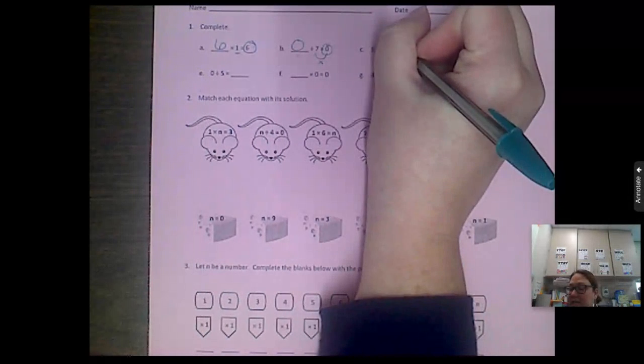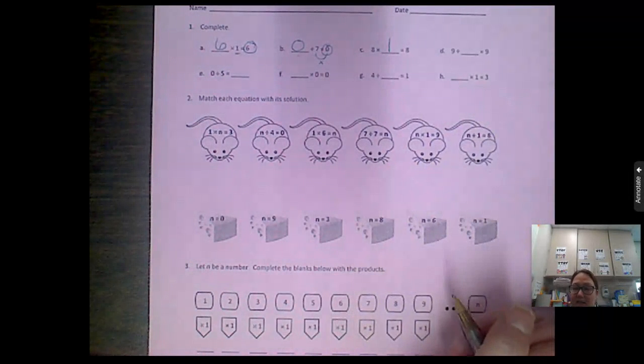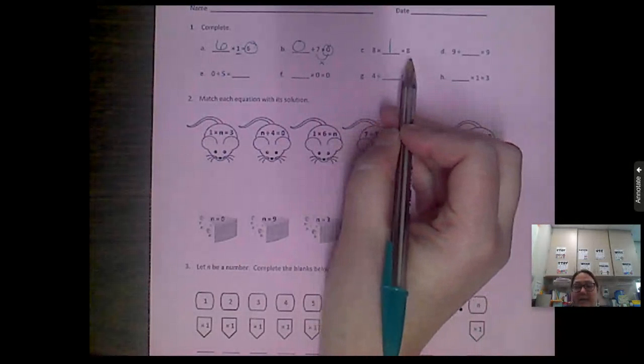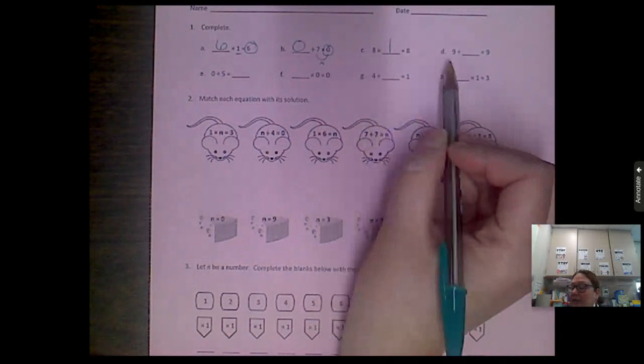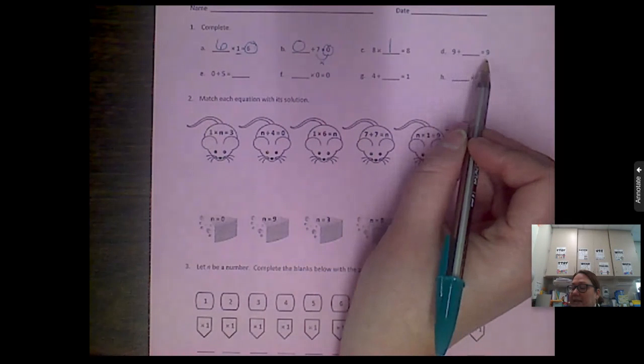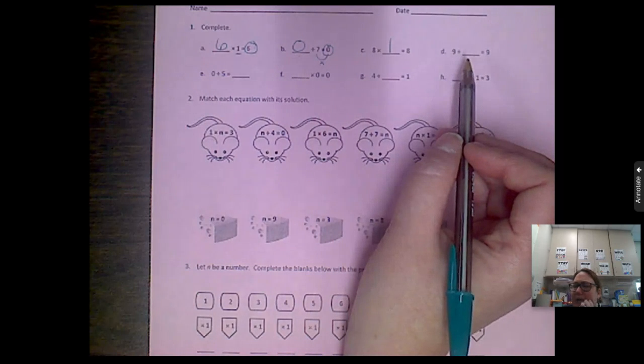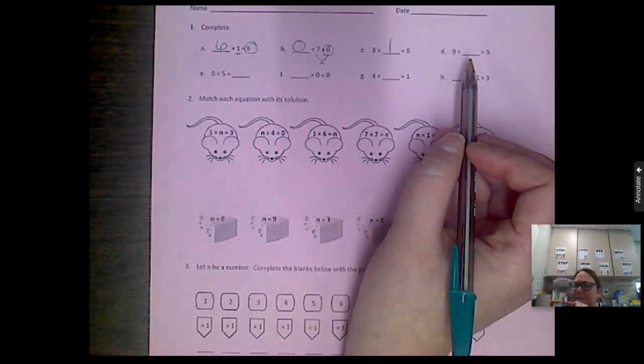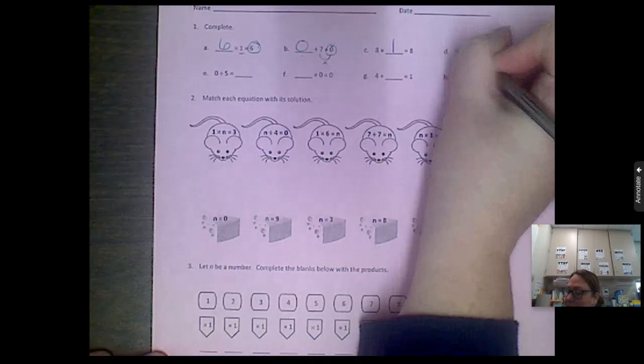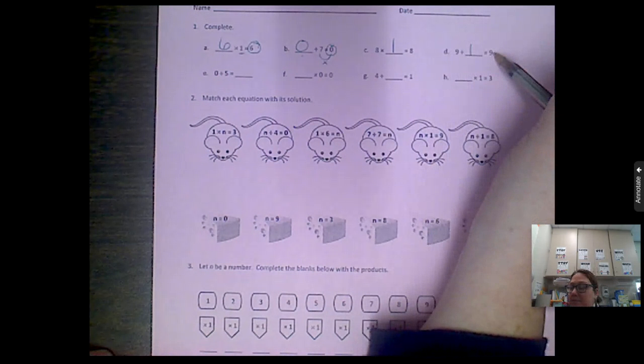Did you say 1? Good, it's the identity property, right? So anything times 1 is always that same number, okay? 9 divided by blank equals 9. What would go in that blank right there, do you think? Would it be a 0? It can't be a 0, we'll talk about that in a little bit. It wouldn't be a 0, but it would be a 1, right? In order to get that same number, I'm going to divide by 1.